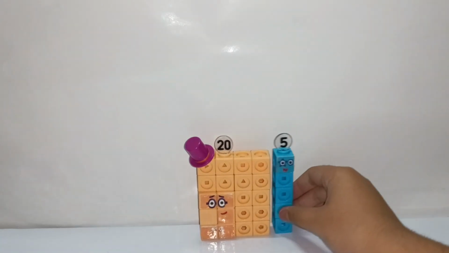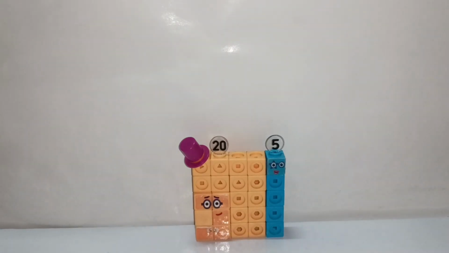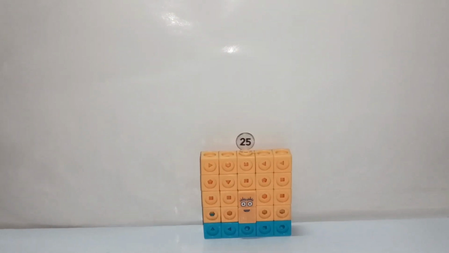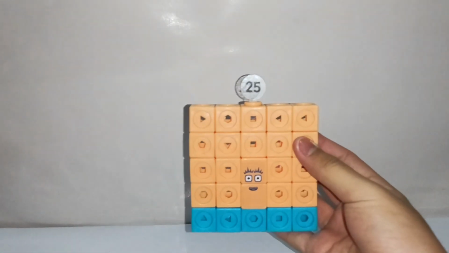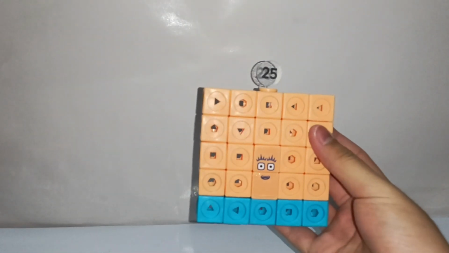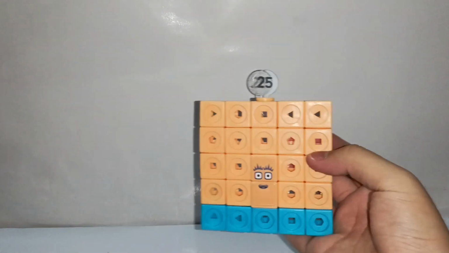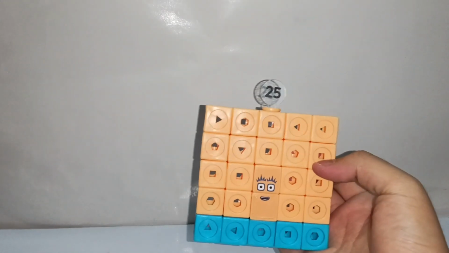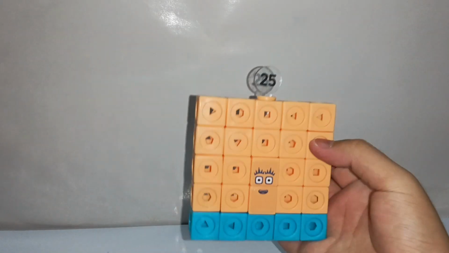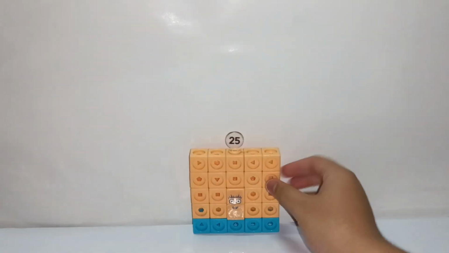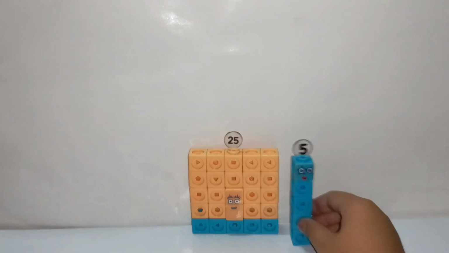And here is another 5. We've got 5 lots of 5s or 25. 25 is made out of 5 fives. Well, 25 has the square-shaped eye because she's the 5th member of the Square Club. That's why she has 2 spiky 5 eyebrows. She represents 125.